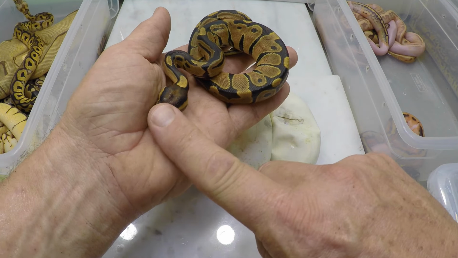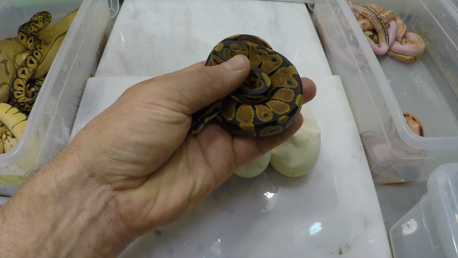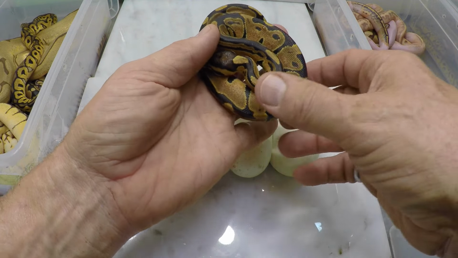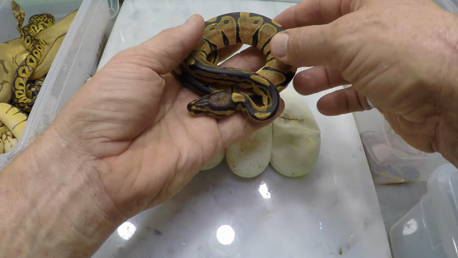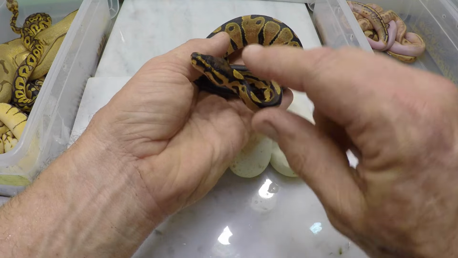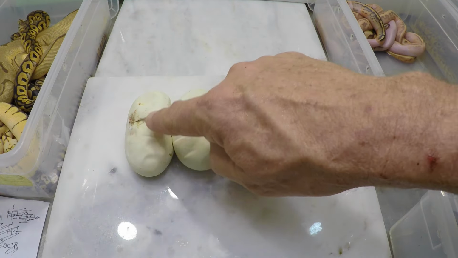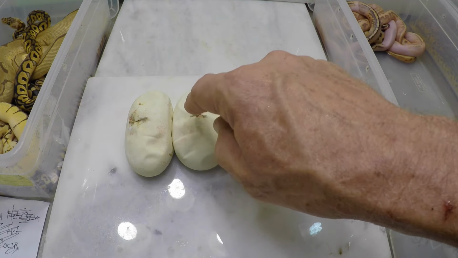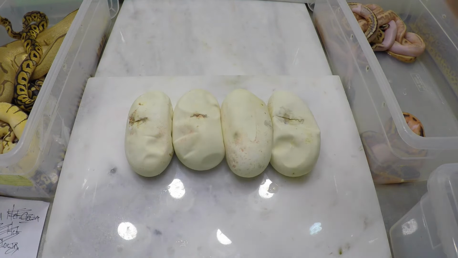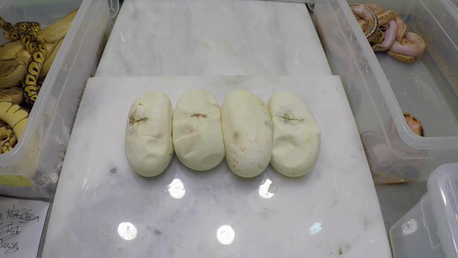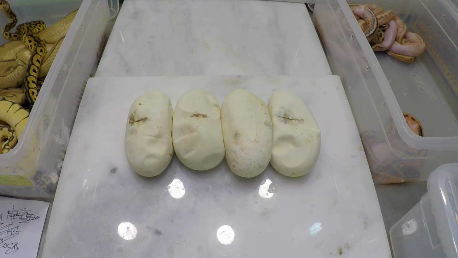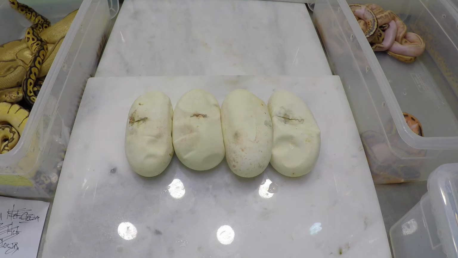So sometimes a breeder decides that they want to get a gene and they're so desperate to get the gene, they're going to go the long route. They're going to take a het clown in this case and breed it to normals. Each one of these eggs has a 50% chance of being a het clown, but there's no way to tell. So why do we do that?